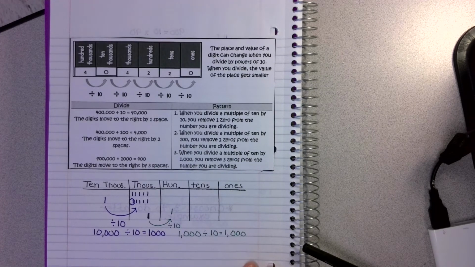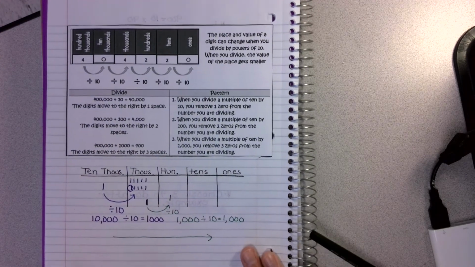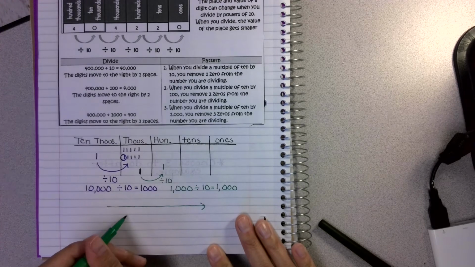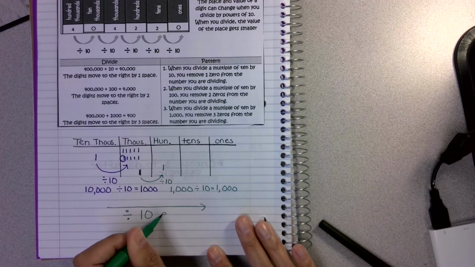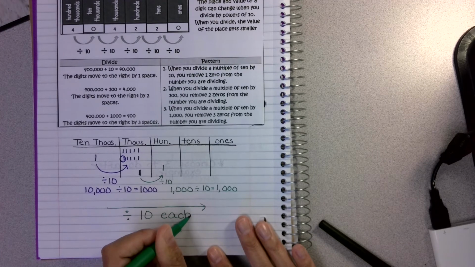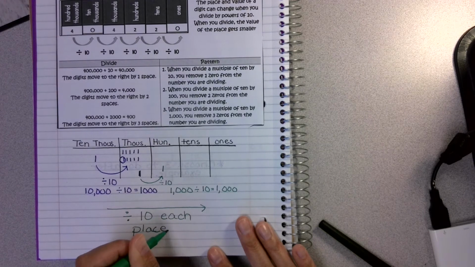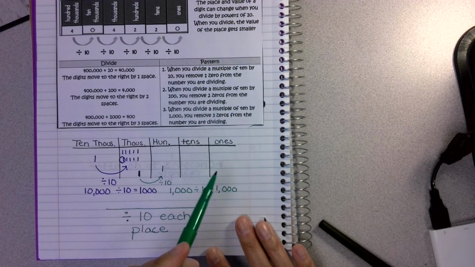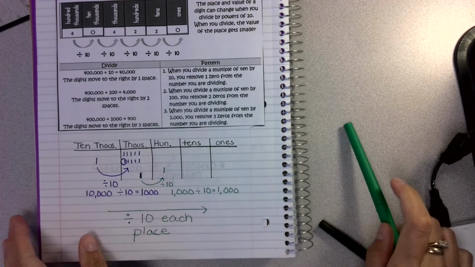So think about multiplication and division. They're opposite of each other. And you're going the opposite direction. So when you're going this way in the place value chart, you are dividing by 10 each place. So it's just the opposite of what we did yesterday. If you're going the other direction, you're multiplying by 10 each place. Okay? All right, so that's kind of what the video was talking about a little bit.